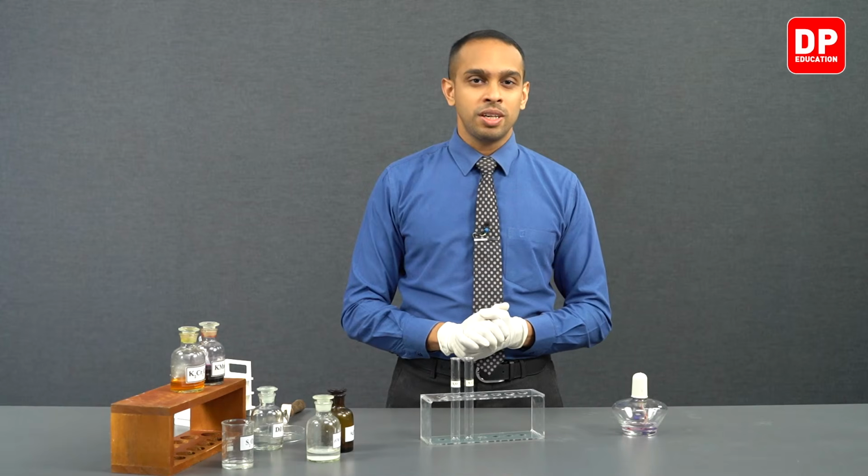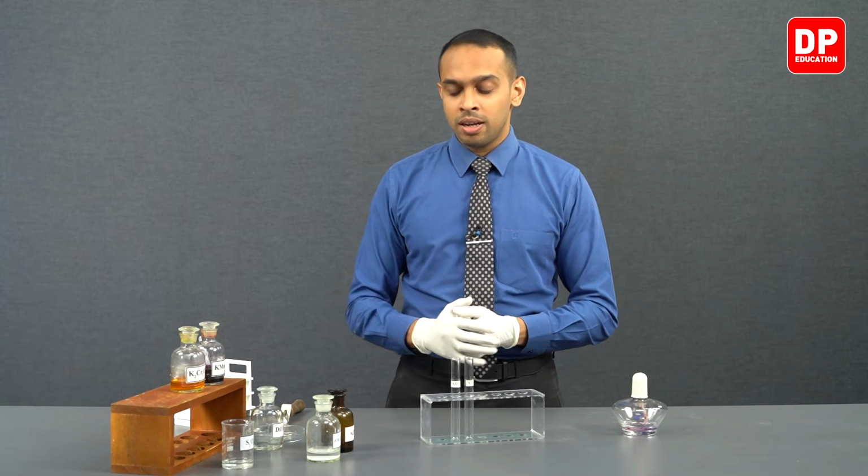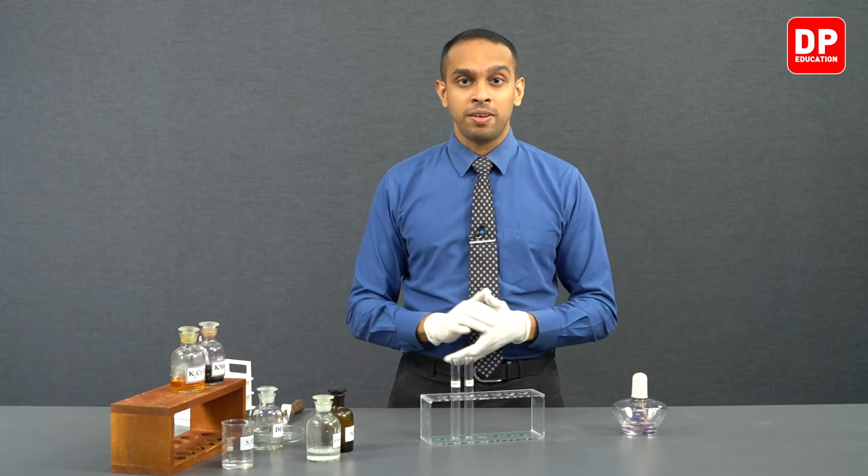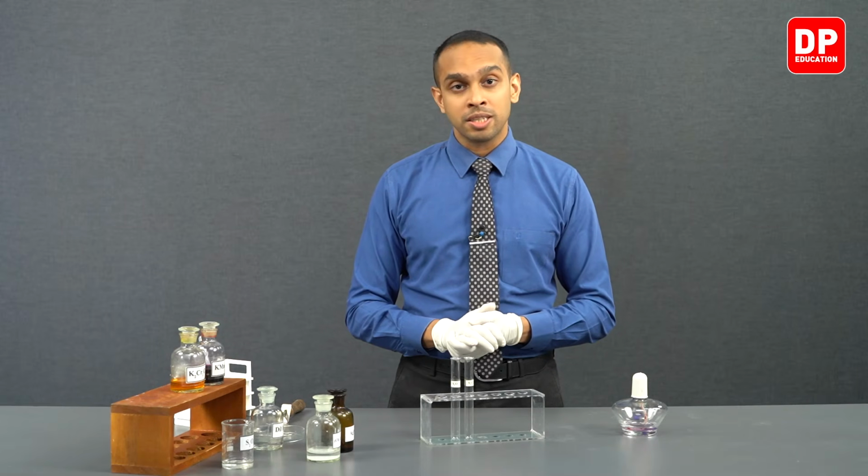So to observe how these ions react with the thiosulfate ion, we will mix sodium thiosulfate with silver nitrate to observe what changes take place when we mix these two solutions.